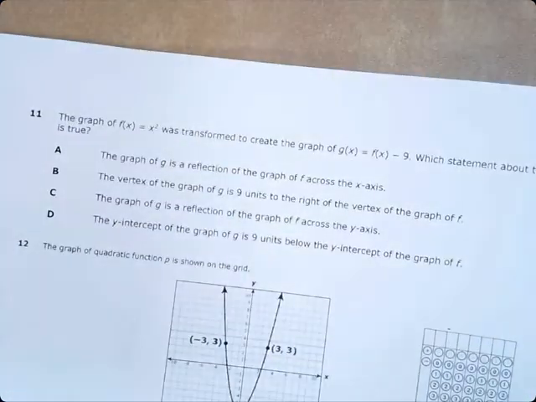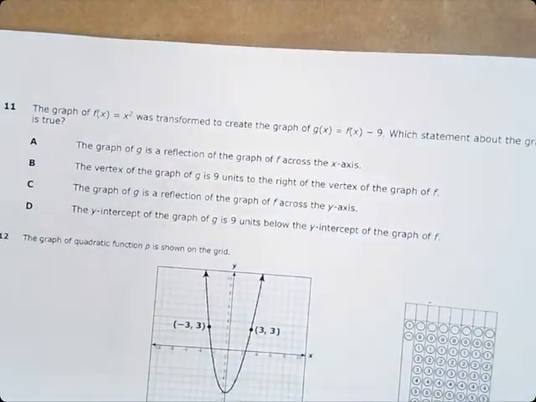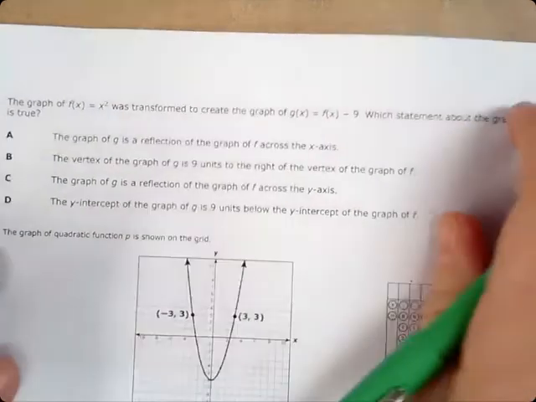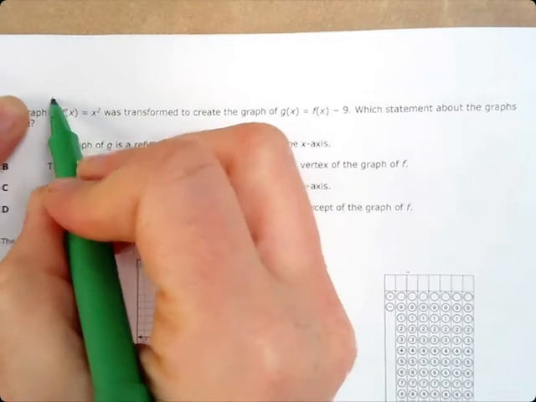Okay, let's go to the next one. Number 11. The graph of f of x equals x squared was transformed to create the graph of g of x equals f of x minus 9. Which statement about the graphs is true? So we know what f of x is, right? It's x squared.